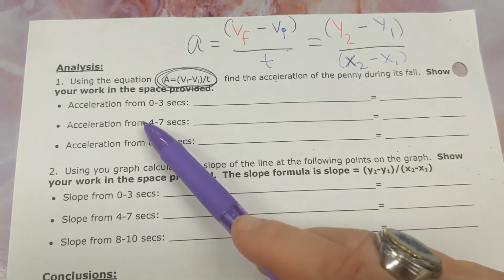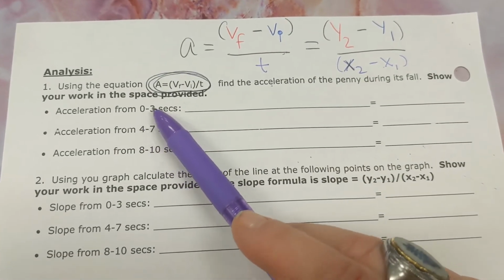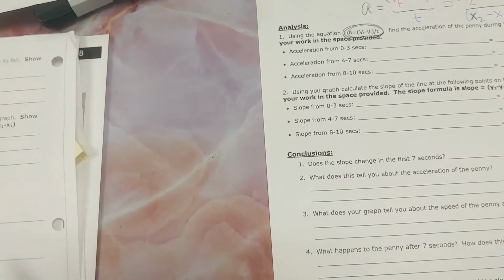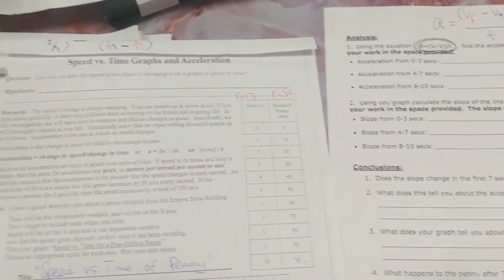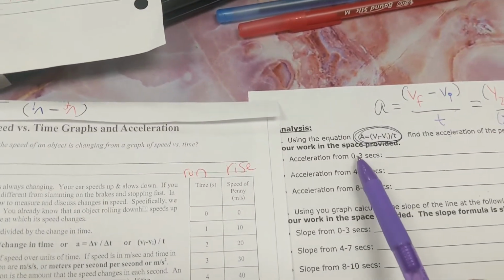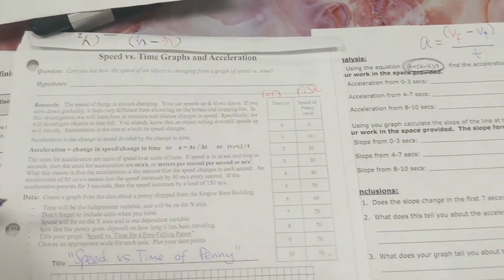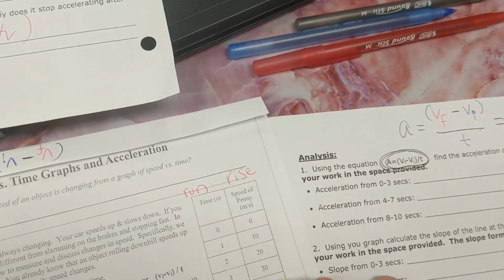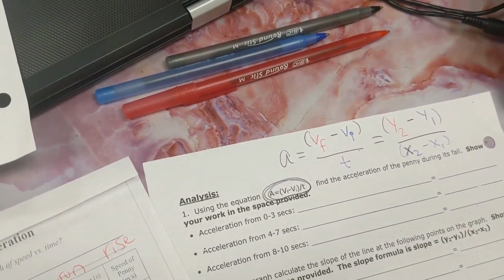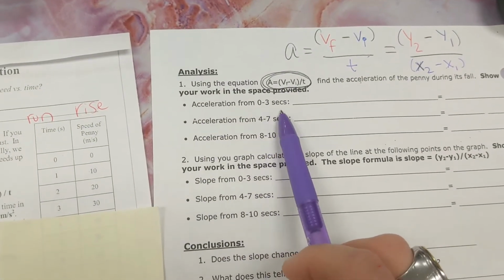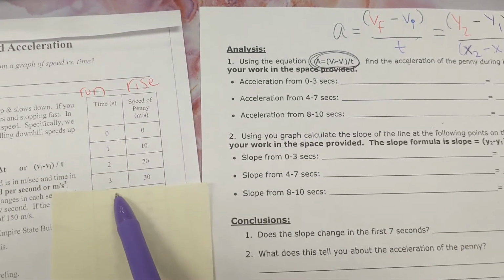So if we look at what we're looking for here in initial and final times, and we compare that to our data table, and we plug these numbers into the slope formula, I think it's helpful to just look at the numbers that we need. So in this first analysis question here, it's asking us to analyze acceleration from 0 to 3 seconds, which would just be this bit of data.